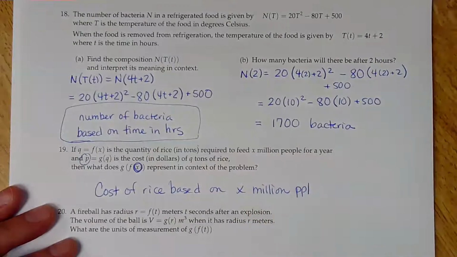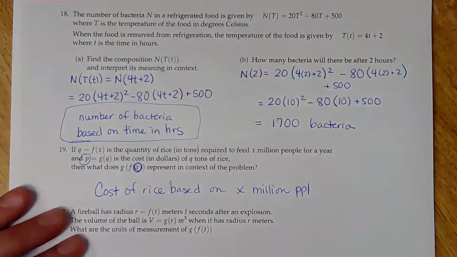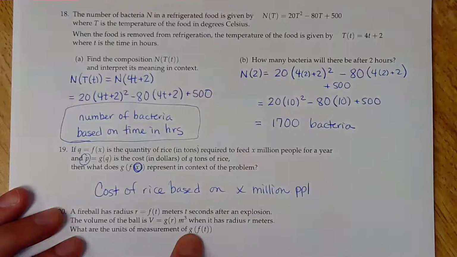Okay, number 20, a fireball has radius r equal to f of t meters, and that happens t seconds after an explosion, and the volume of the ball, V, is equal to G of R meters cubed when it has radius R meters. So what are the units of measurement for G of f of t? Well, G of either f of t or R is going to be our volume.